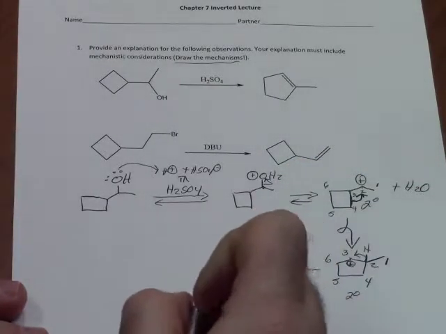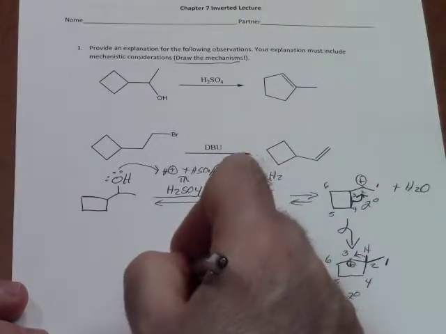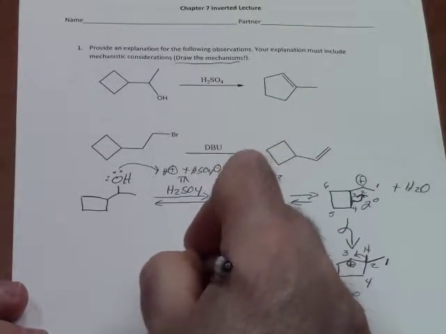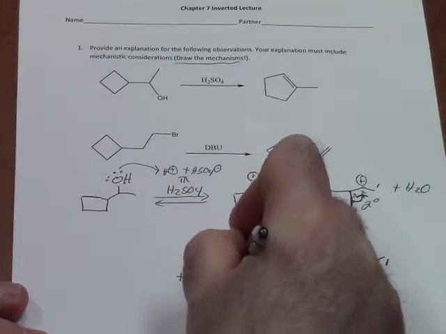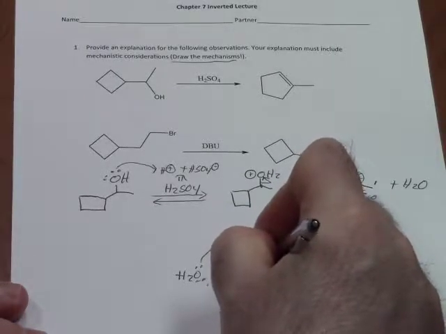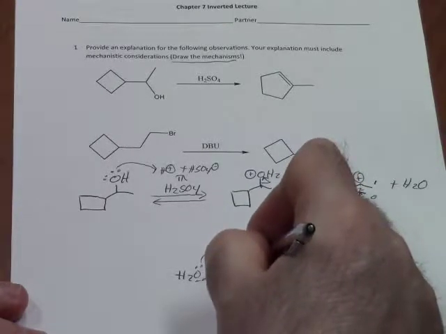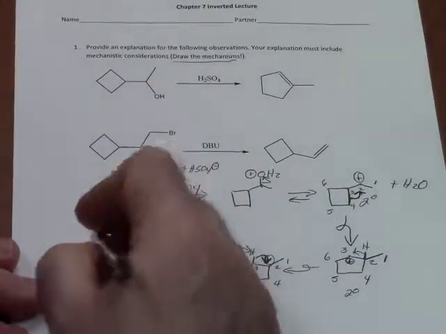And now what happens is water comes in, which is still there, and it functions as a base. And I'm just going to have it remove the hydrogen there. And that's a bad arrow that's hard to see because of the numbering, I'm sorry about that, to the carbocation, and that's how we end up with the product that we get.